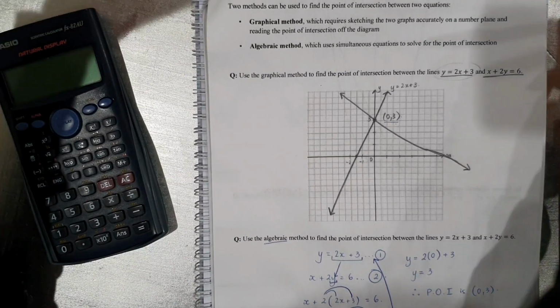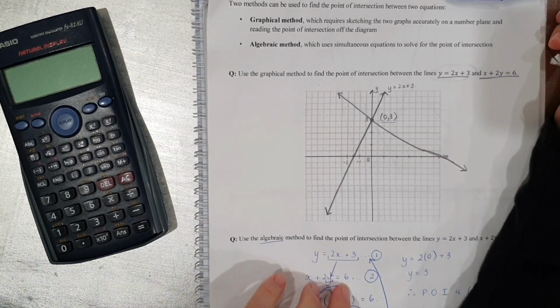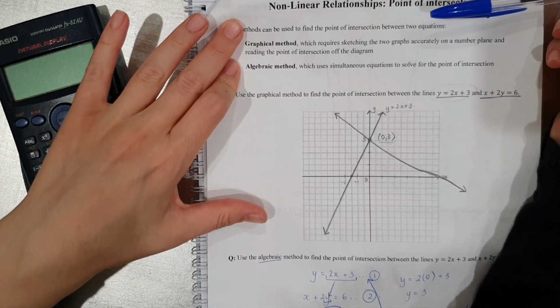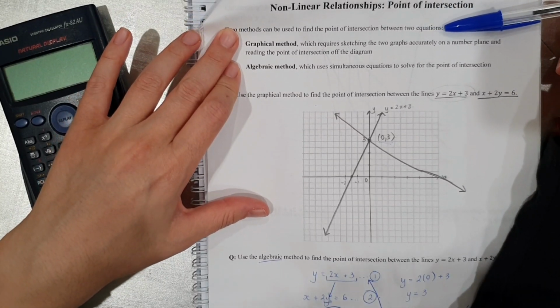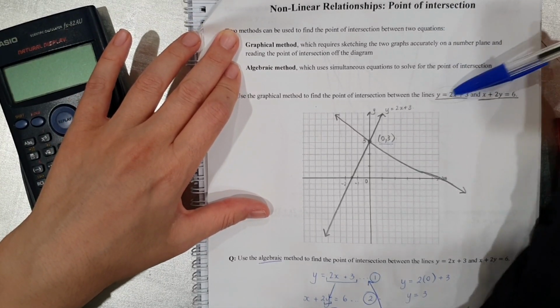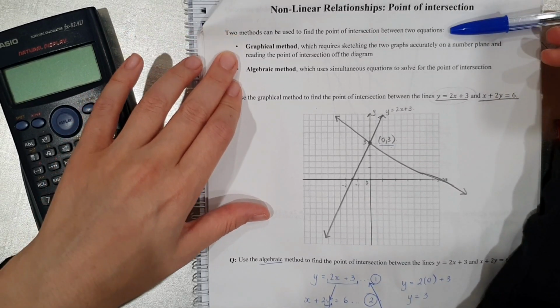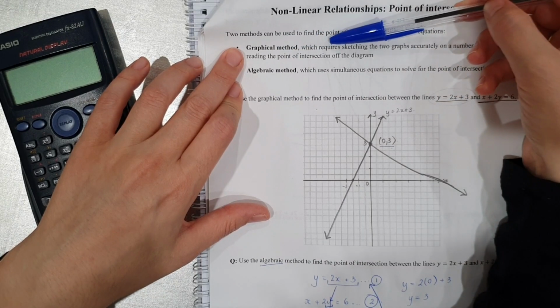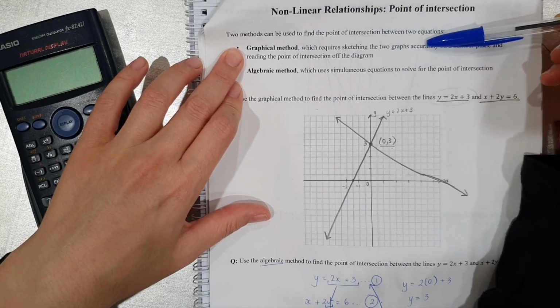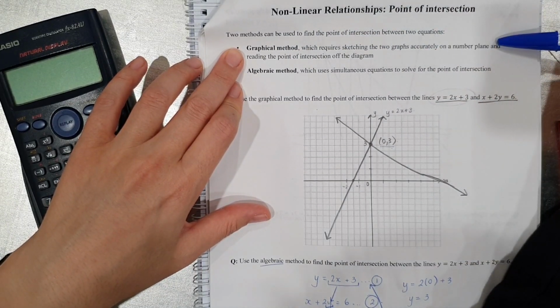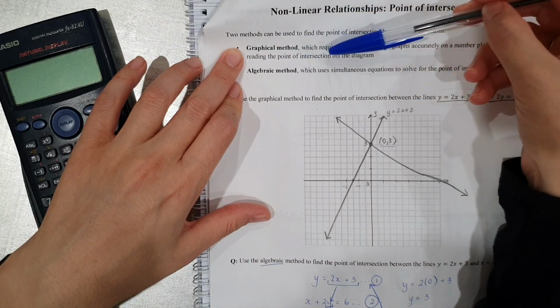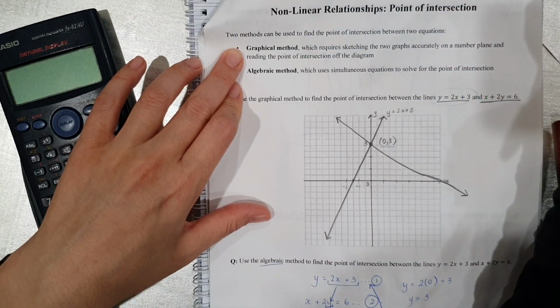Now, we're going to go back to the top and have a read of it. There are 2 methods that can be used to find the point of intersection between 2 equations. It can be 2 straight lines, or it can be 2 different equations. It doesn't have to be straight lines. There's the graphical method, which requires sketching the 2 graphs accurately on a number plane and reading the point of intersection off the diagram.